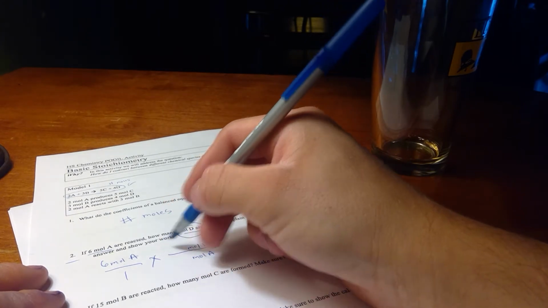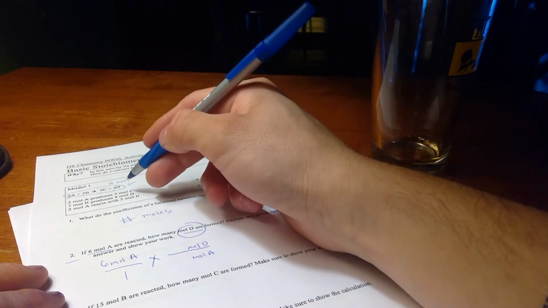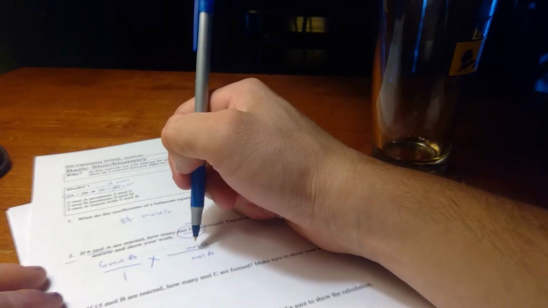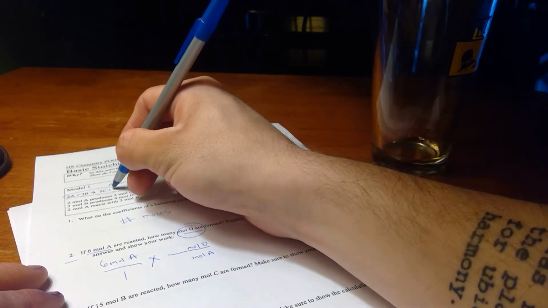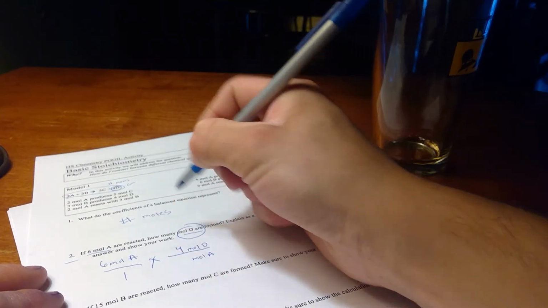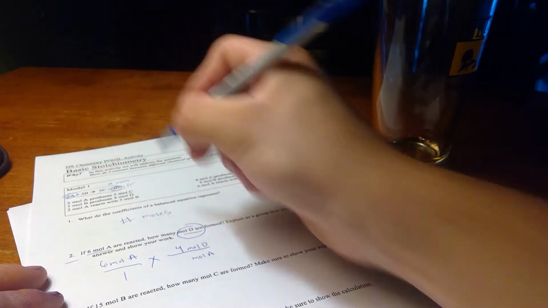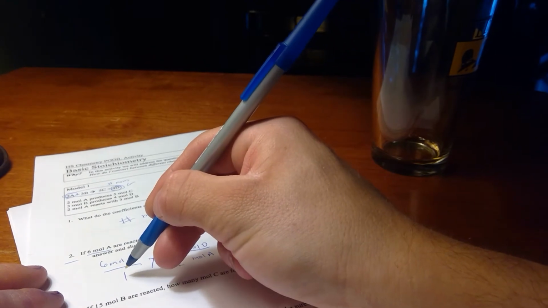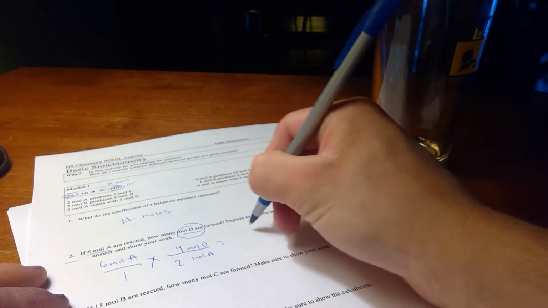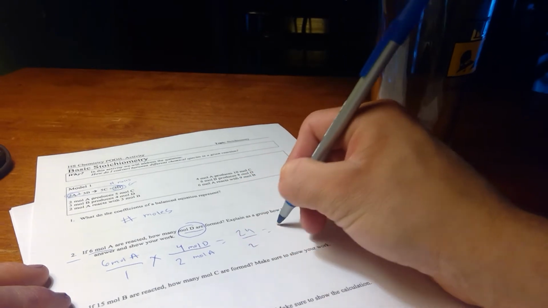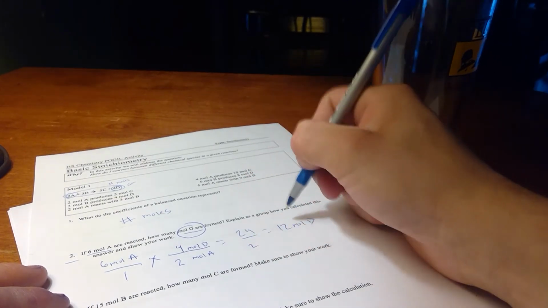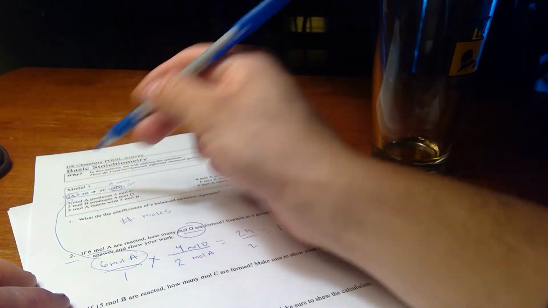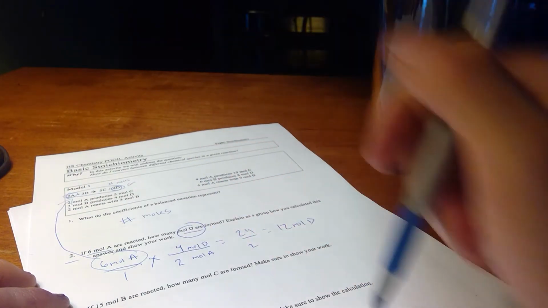Now, this is where it gets tricky because now you have to reference your balanced equation up here for the ratio. So how many moles of D do I have in my equation? I have 4 moles of D. And then how many moles of A do I have? I have 2 moles of A. Now, when you do this, you multiply the numerators and then divide by the multiplication of the denominators. So 6 times 4 is 24, divided by 2 is going to be 12 moles of D. This is basically saying that if I have 6 moles of A, according to this equation up here, I'm going to get 12 moles of D.